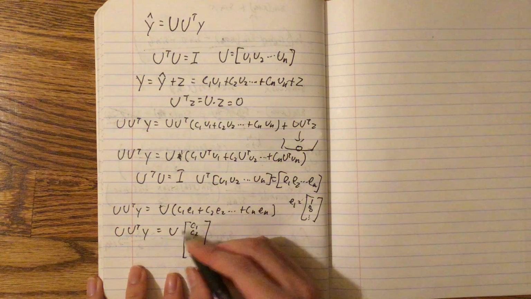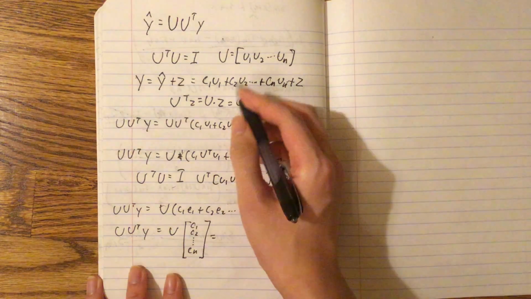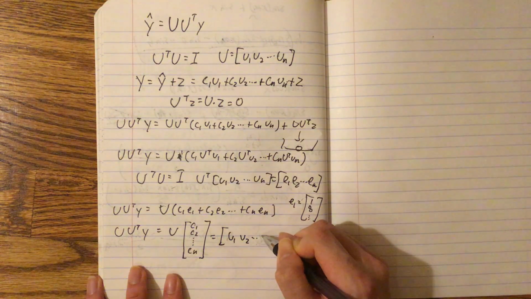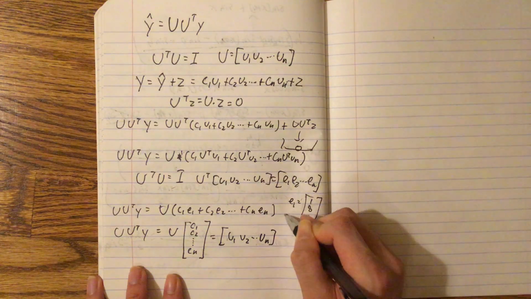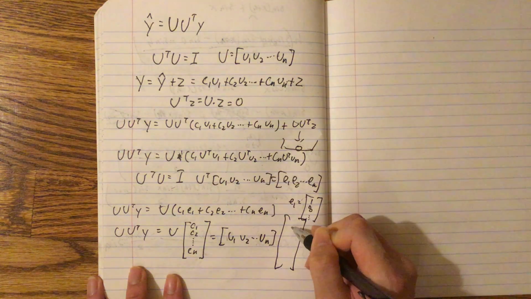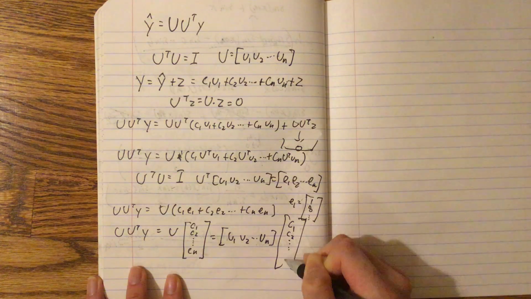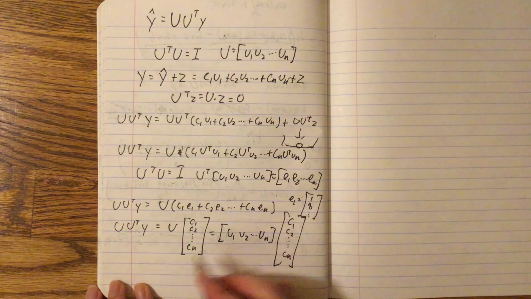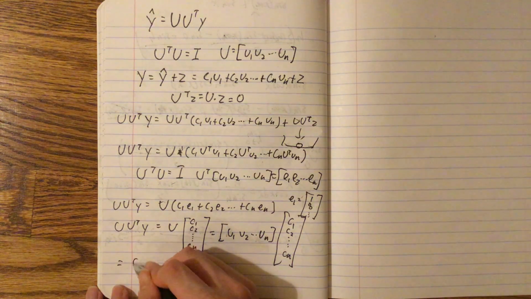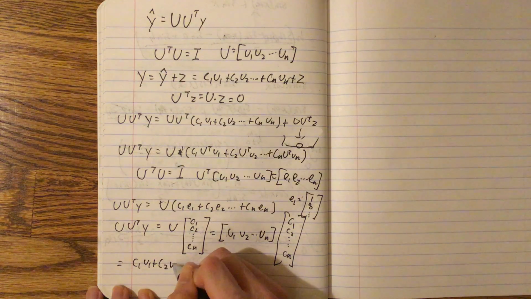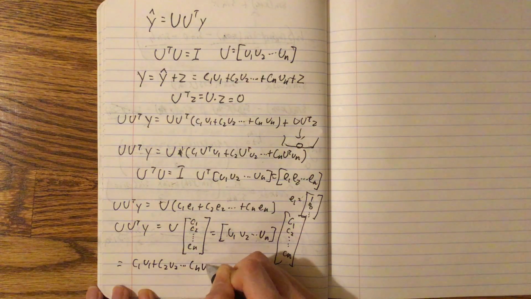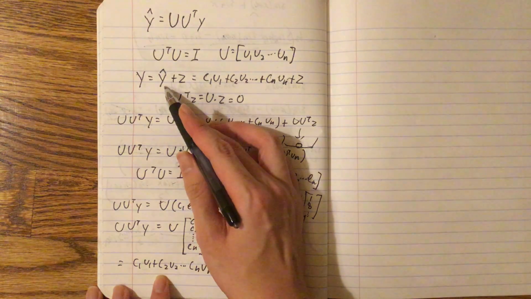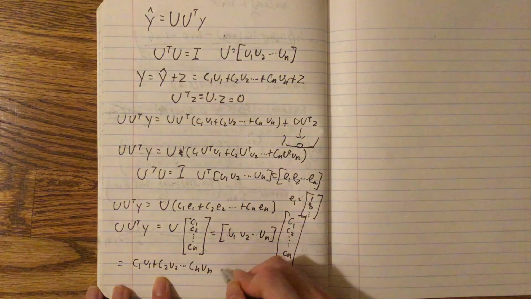Okay, so remember that U can be broken up into this: u1, u2, un, multiplied by this matrix right here, c1, c2, cn. And you can see by the multiplication rule of matrices, this just ends up being c1u1 plus, oh, this should look familiar, right? cnun. This equals the linear combination of y hat. Y hat equals this part. So this just equals y hat.